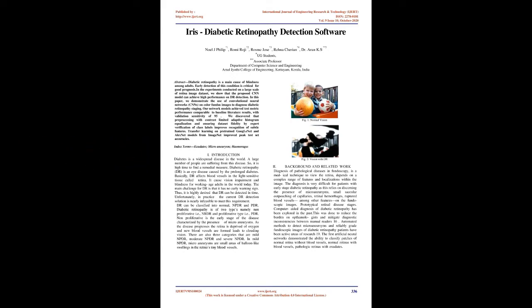Diabetic retinopathy, DR, is an eye disease caused by prolonged diabetes. Basically, DR affects blood vessels in the light-sensitive tissue called retina. It causes vision impairment and blindness for working-age adults in the world today. The main challenge for DR is that it has no early warning sign. Thus, it is highly desired that DR can be detected in time. Unfortunately, in practice the current DR detection solution is nearly infeasible to meet this requirement.